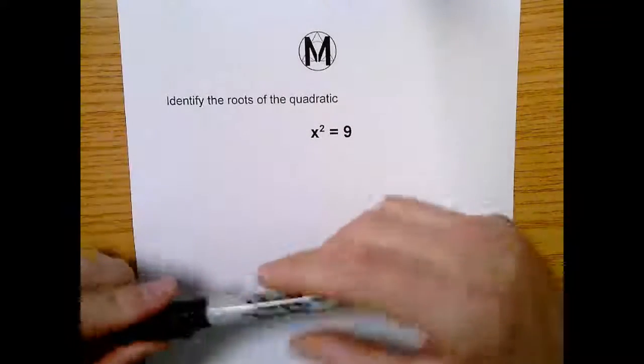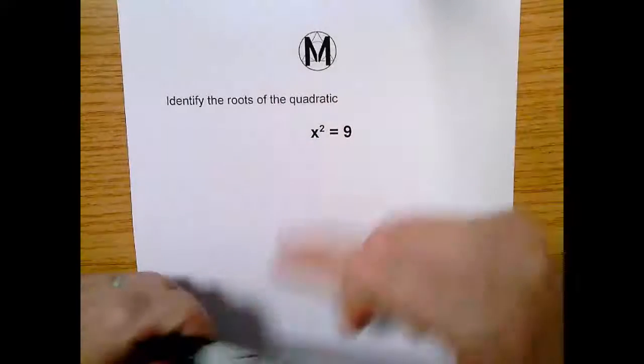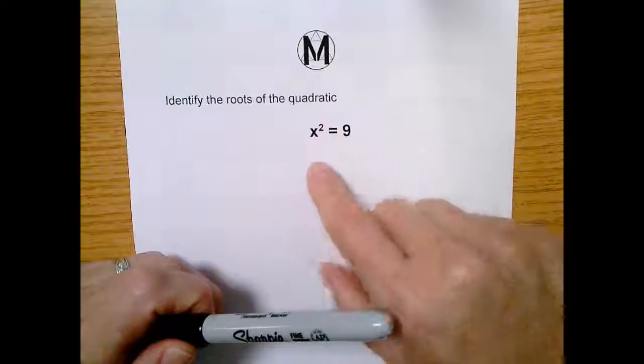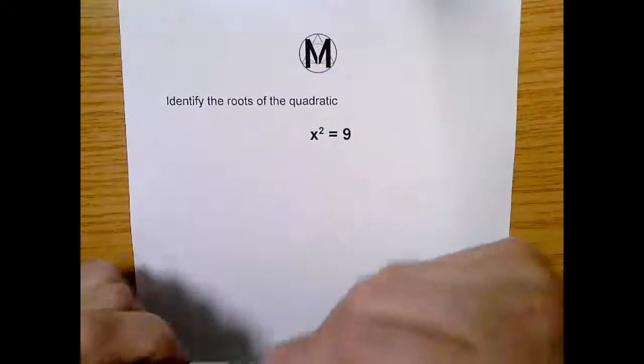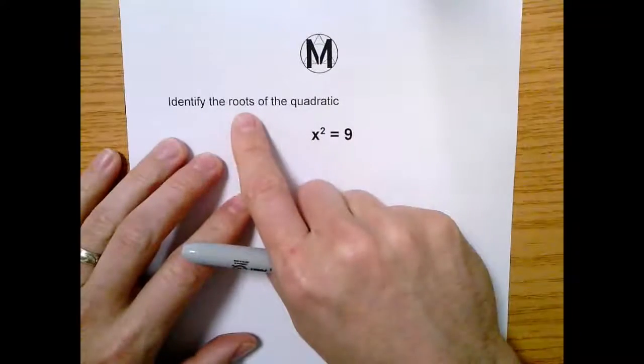All right, let's do some Mathity-Math. It says here, identify the roots of the quadratic. Okay, so here's our quadratic, and you want to find the roots of that. Now, I do think it's important before we start to talk about this word roots.